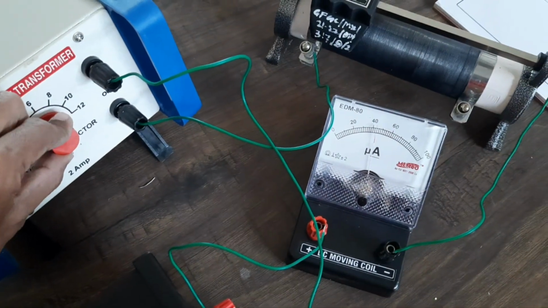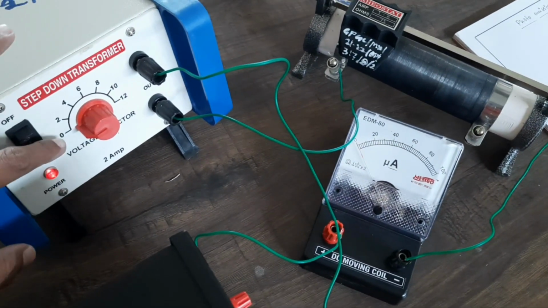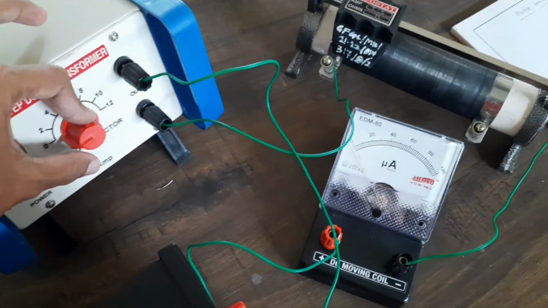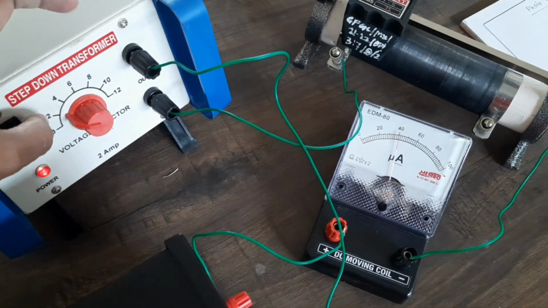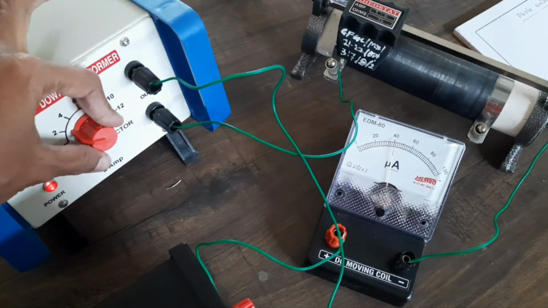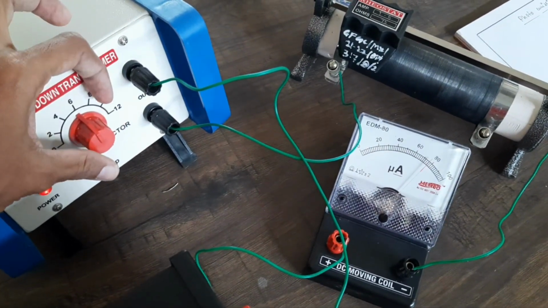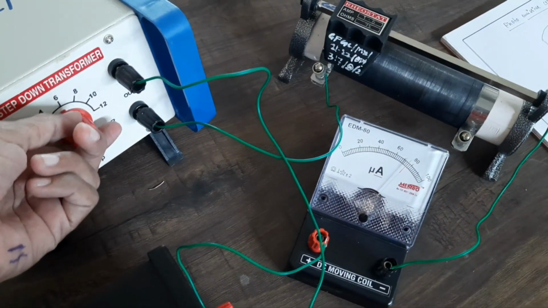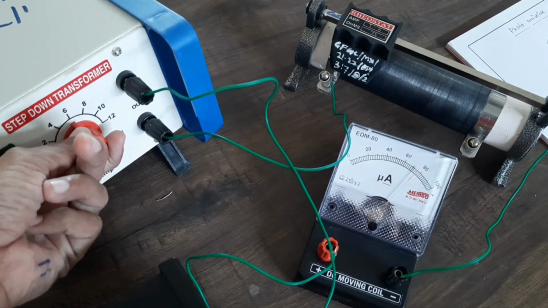If I vary the voltage, the corresponding current also varies. If I keep it at 0 volt, the current is also 0. At 2 volt, the current across the cell is 40 microampere. At 4 volt, 60 microampere, and at 6 volt, nearly 78 microampere.